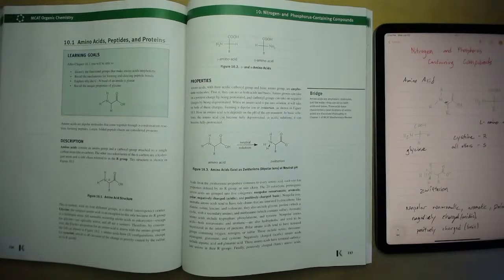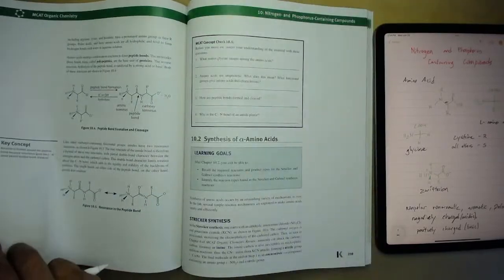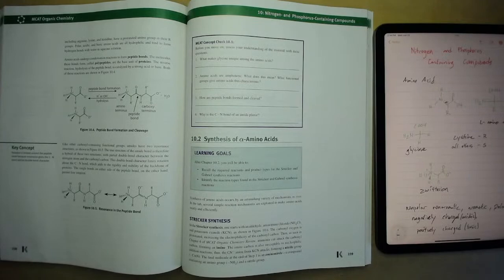Negatively charged acidic amino acids include aspartic acid and glutamic acid. These amino acids have terminal carboxylate anions in their R groups. Finally, positively charged basic amino acids include arginine, lysine, and histidine, which have a protonated amino group in their R groups. Polar, acidic, and basic amino acids are all hydrophilic and tend to form hydrogen bonds with water in aqueous solution.